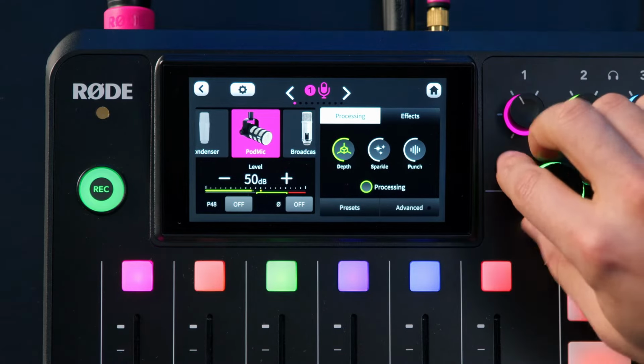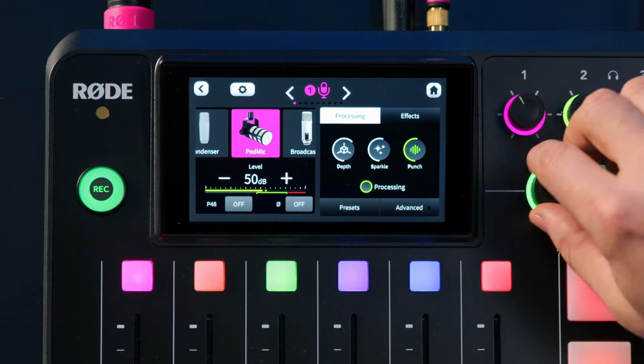Now, these three controls have been designed to interact seamlessly with one another, giving you perfectly balanced processing with a simple twist of a knob. These effects are subtle and will sound great in any position. Where you choose to position them will depend on your voice and your personal preference. So I'm going to add some of that radio broadcast tone there and add a little bit of punch to my voice.